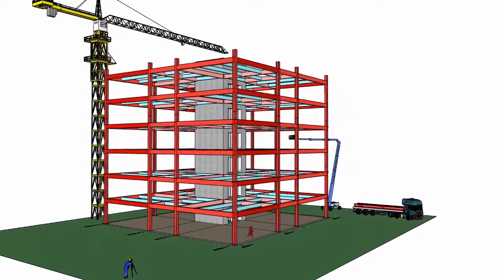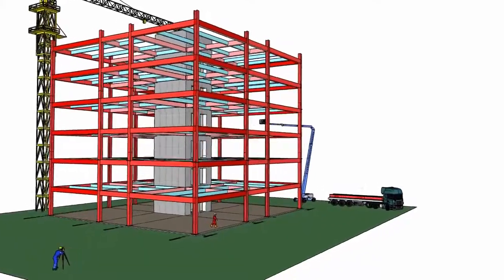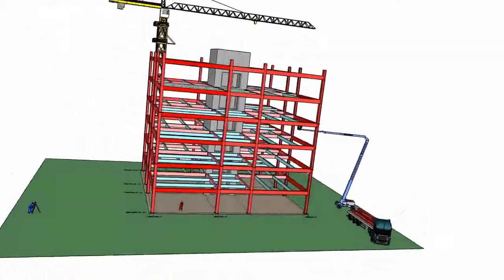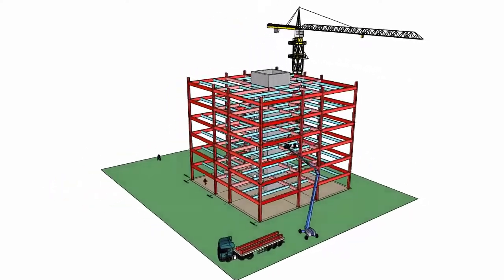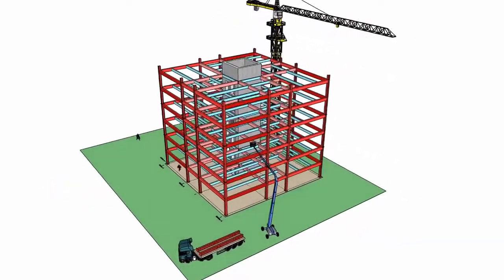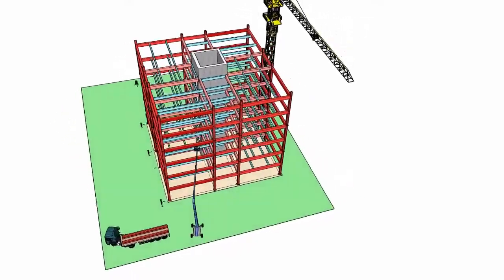Use the tower crane to erect the columns and install the beams. Use mobile elevating work platforms to gain access at height to install bolts and unhook lifting slings. Align and plumb the structure using turfers and wire ropes.